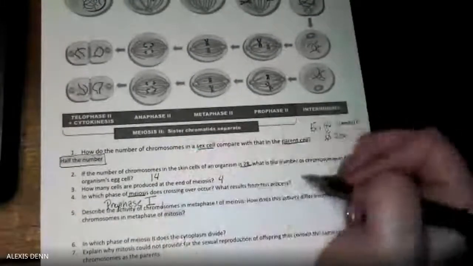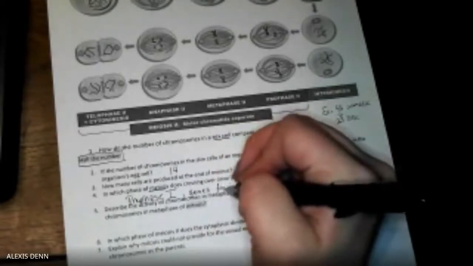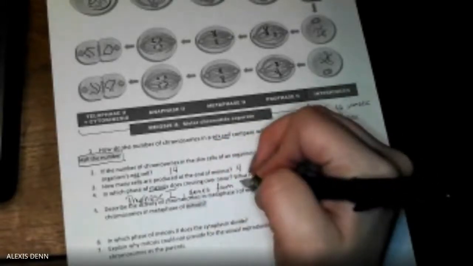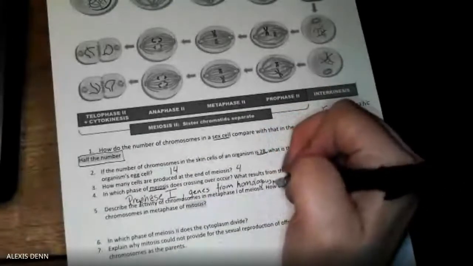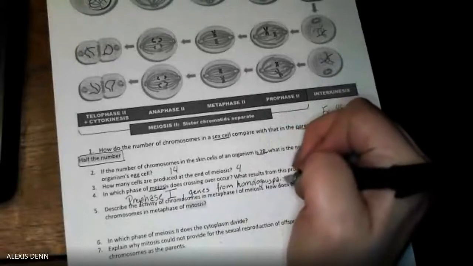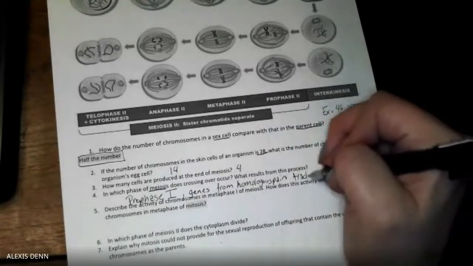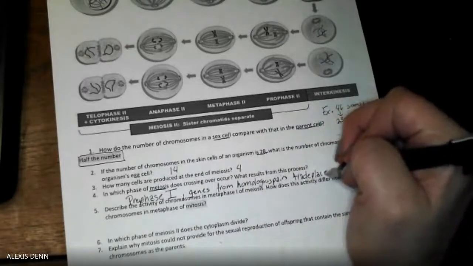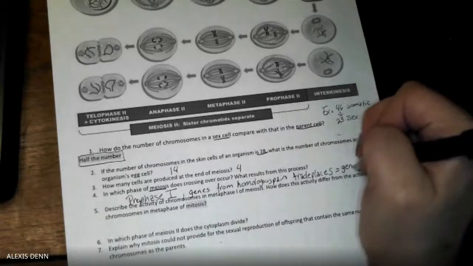And what results from this process? Genes from homologous pairs trade places, and this leads to genetic diversity.